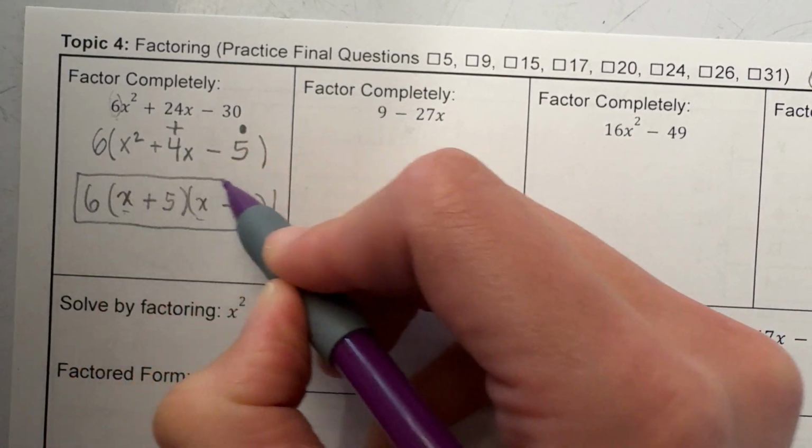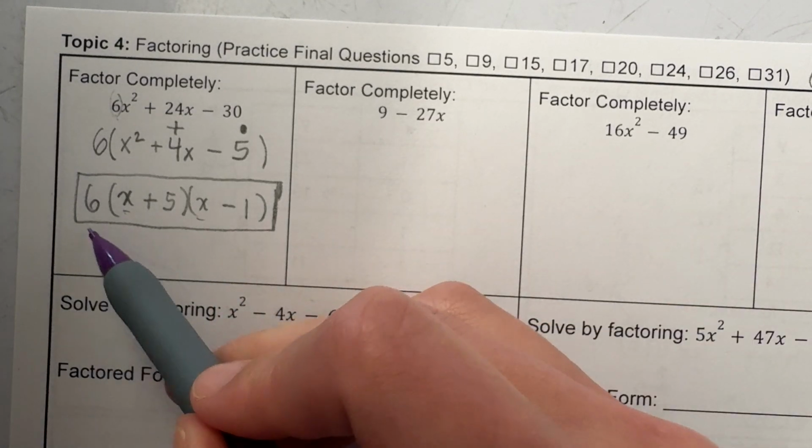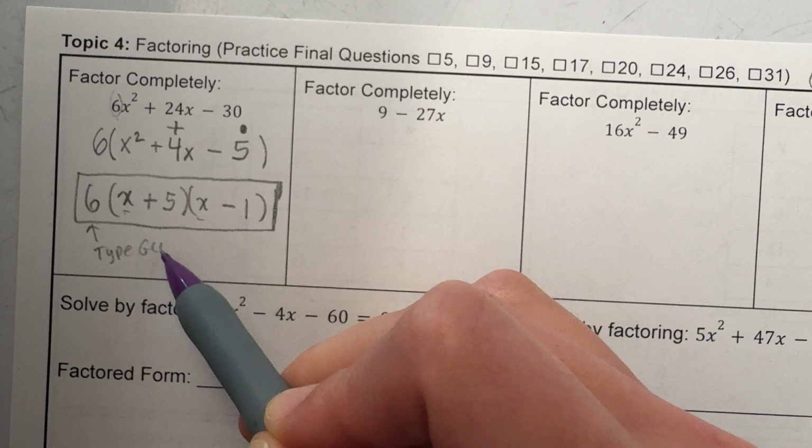Okay, so here's my answer. Make sure when you are typing it in the practice test and the test that you don't forget to type this. Got to type the GCF.